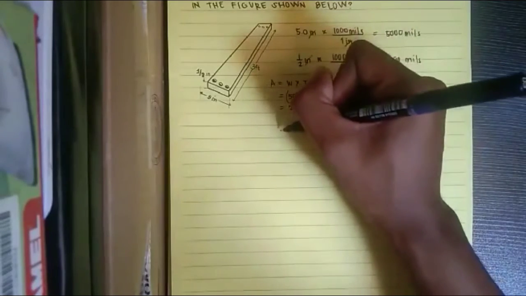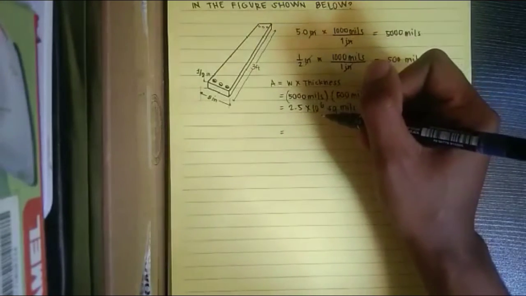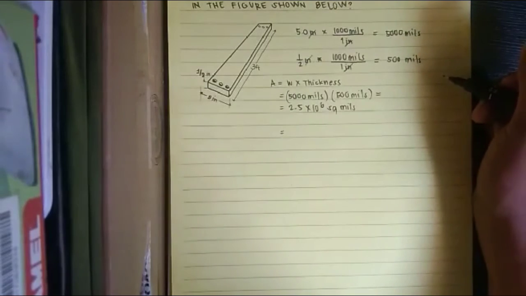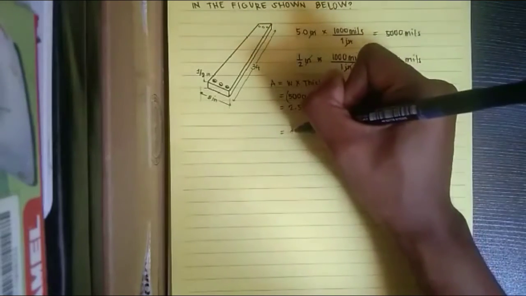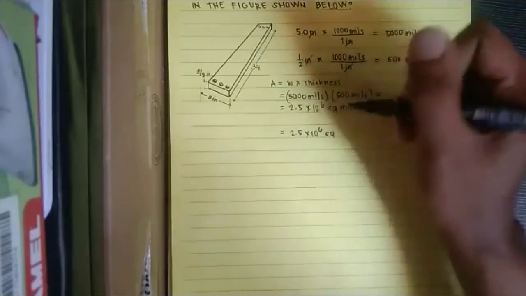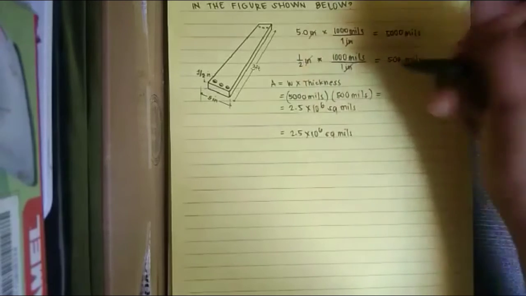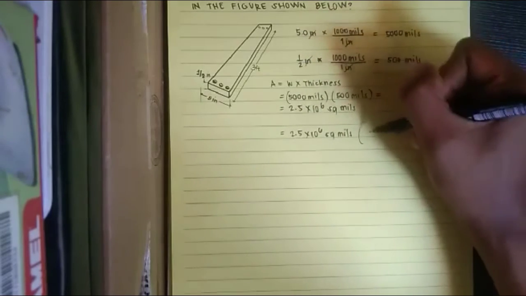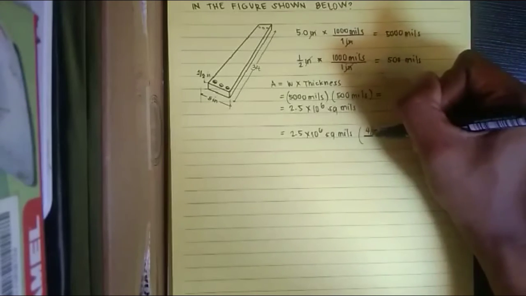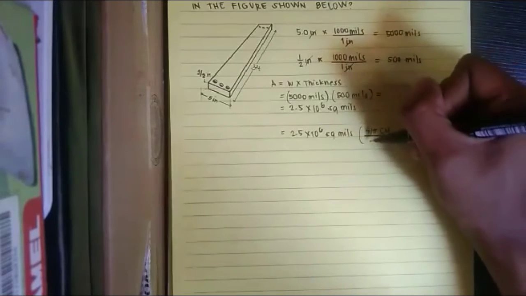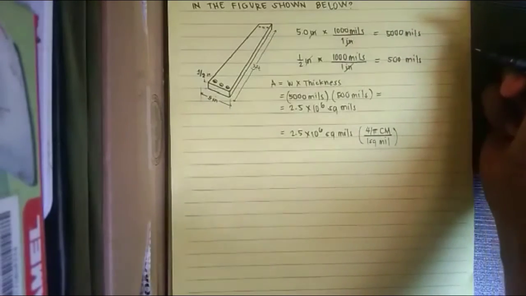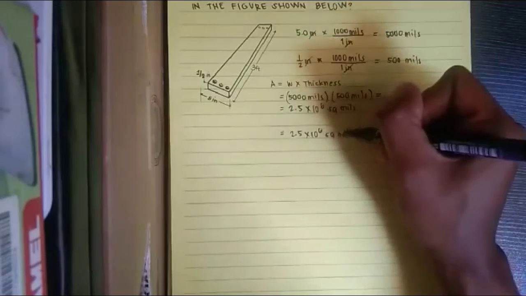Multiply lang natin yung final answer into 4 over pi circular mil kasi this is equivalent to 1 square mil. 2.5 times 10 raised to 6 square mils multiply by 4 over pi circular mil all over 1 square mil. Square mil cancel out natin.